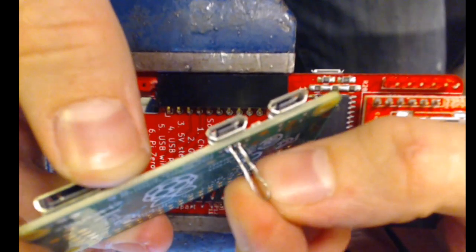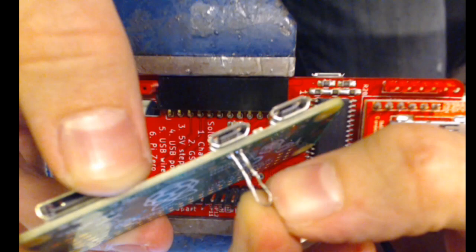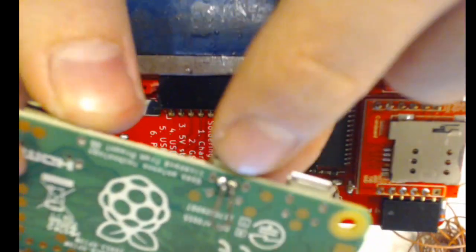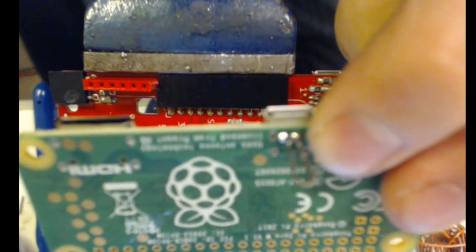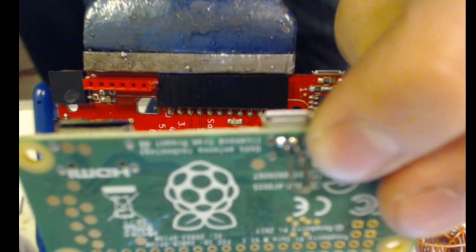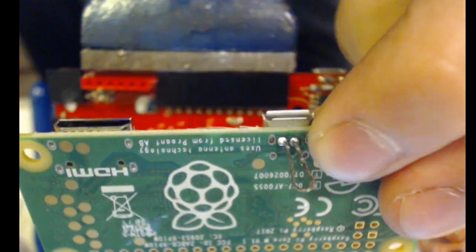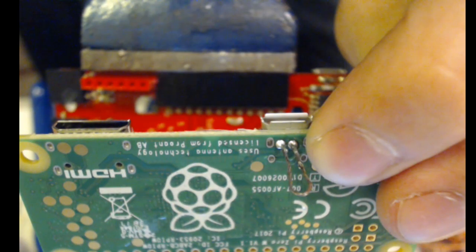Okay. What we have here is a loop of wire that connects the test points together. We're not going to leave it forever connecting the test points. Okay, should be more visible.